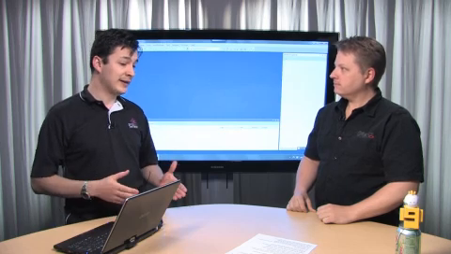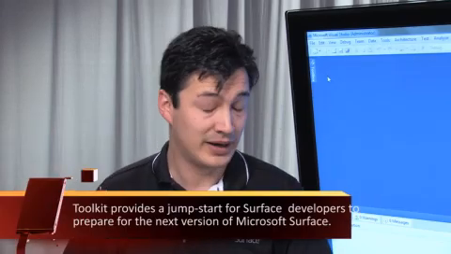Okay, I'm very excited to announce the release of the toolkit. The toolkit is a set of controls and APIs that will make it easier for developers to write touch-enabled applications for Windows 7. It's built on top of WPF4. It works with Visual Studio. And as you said, it brings all the goodness of Surface into touch-enabled PCs.